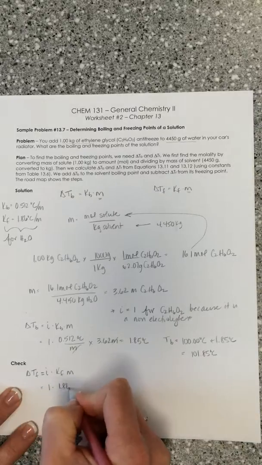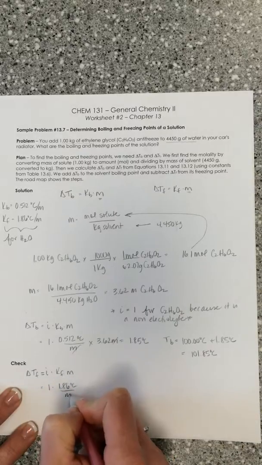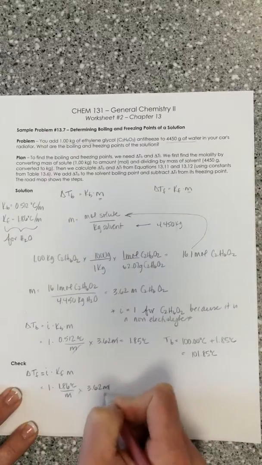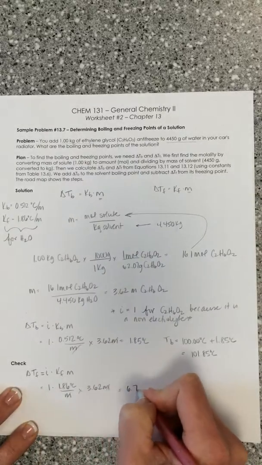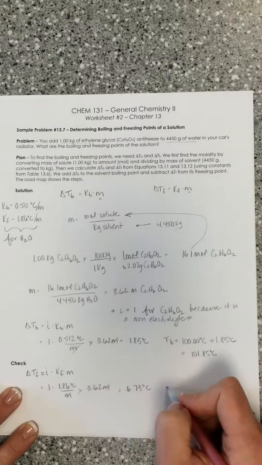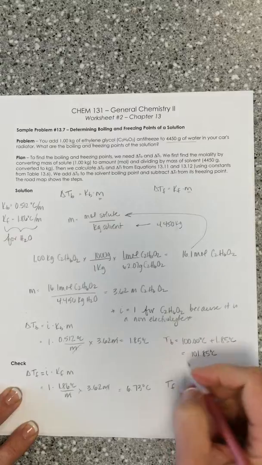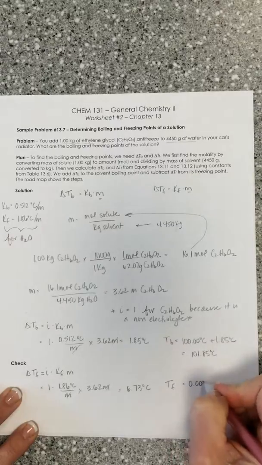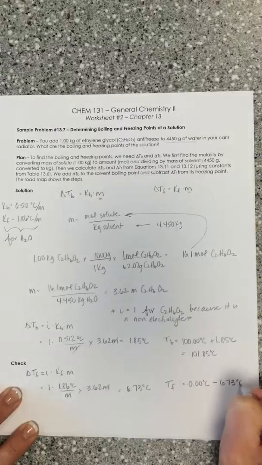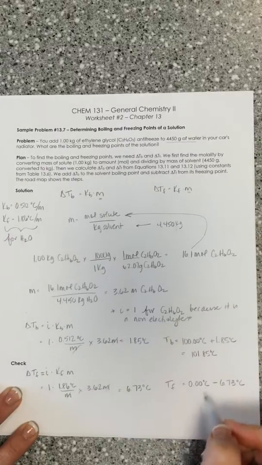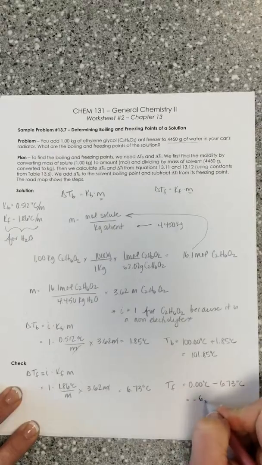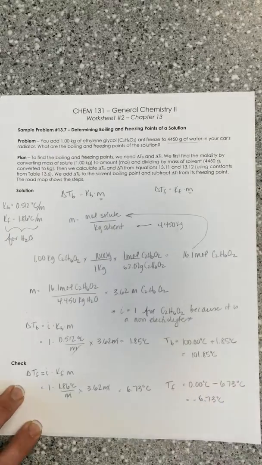Our Kf is 1.86 degrees C per molal. 3.62 is again the molality. 6.73 degrees C is going to be the freezing point depression. So that means that the freezing point, remember, we have to subtract that freezing point depression from the normal freezing point. So the new freezing point is going to be minus 6.73 degrees C.